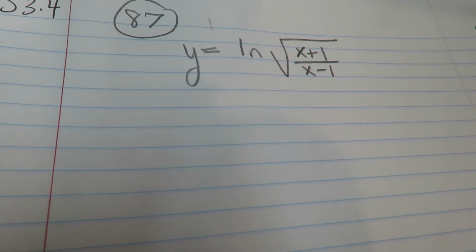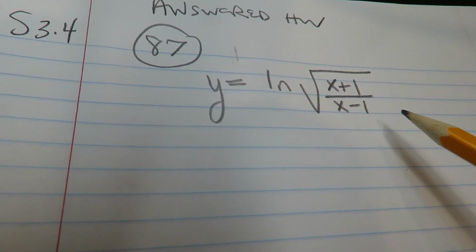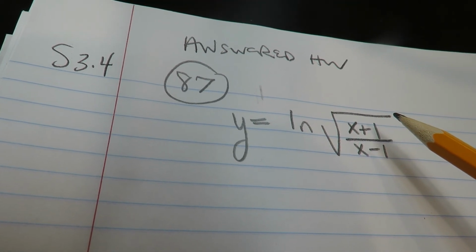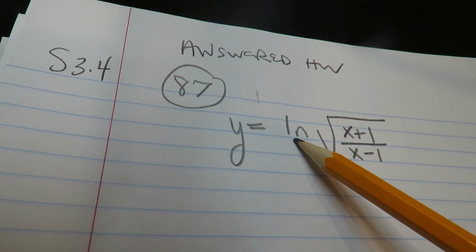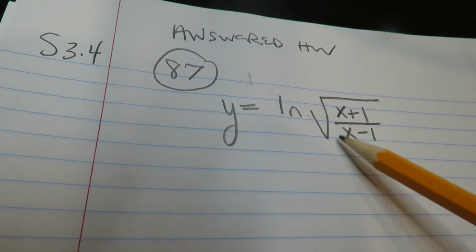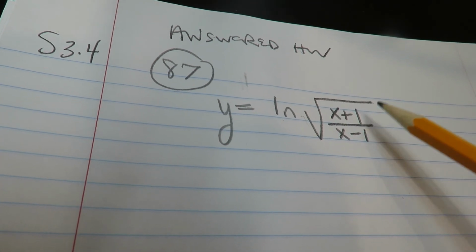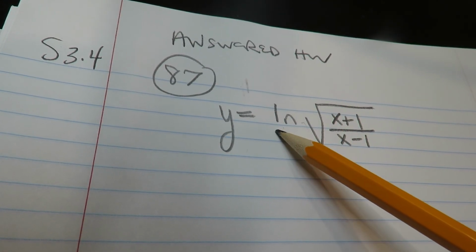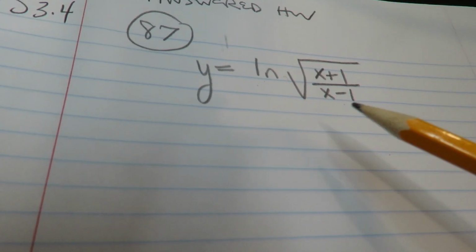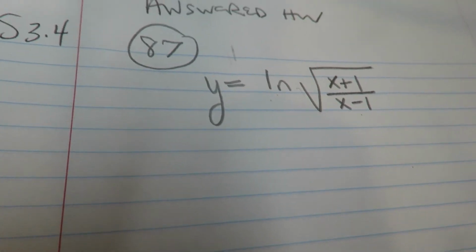Okay, gang, let's try 87. As is, if you do it as is, this is a 3-layered chain rule. The outer layer is the ln, the middle layer is the 1/2, the innermost layer is the fraction. So overall it will be chain rule: derivative of this times derivative of the radical times derivative of the fraction. So it would be 3 layers to the chain rule.